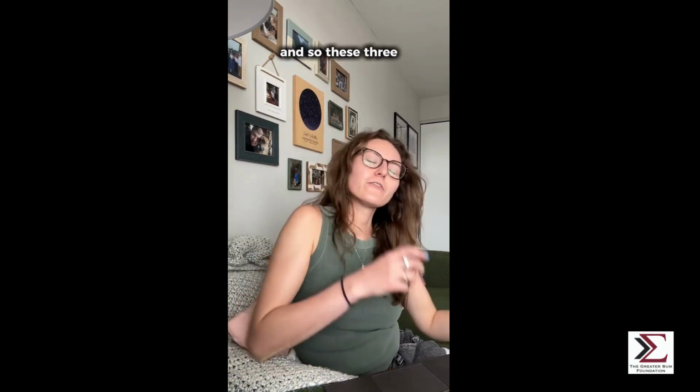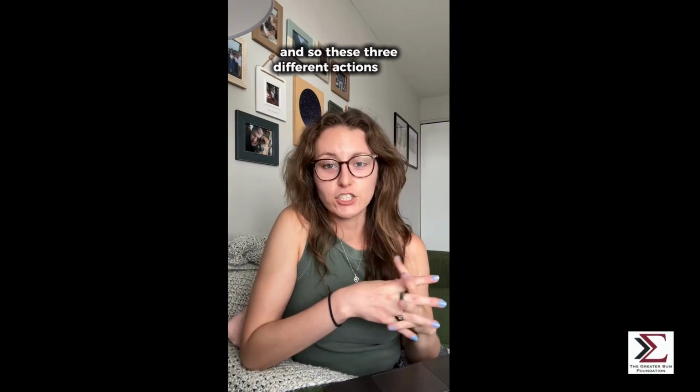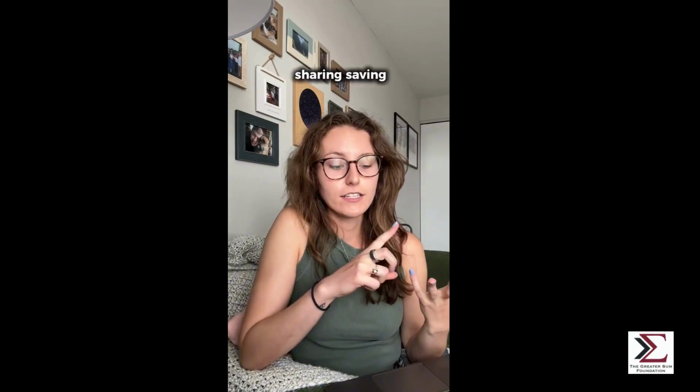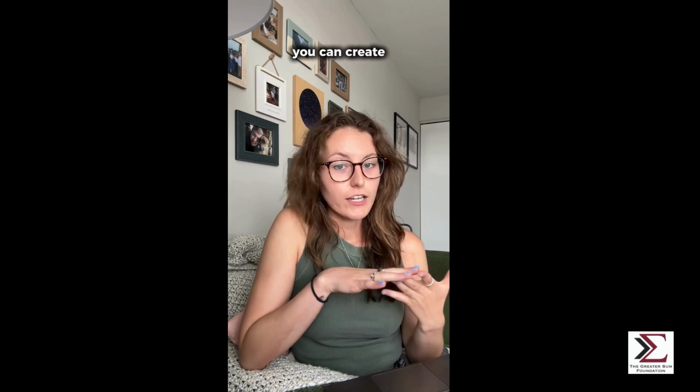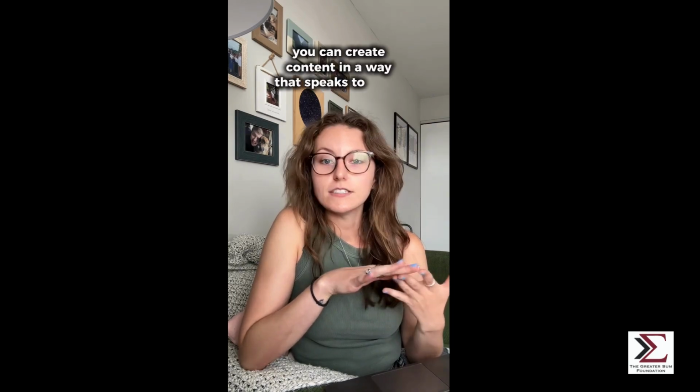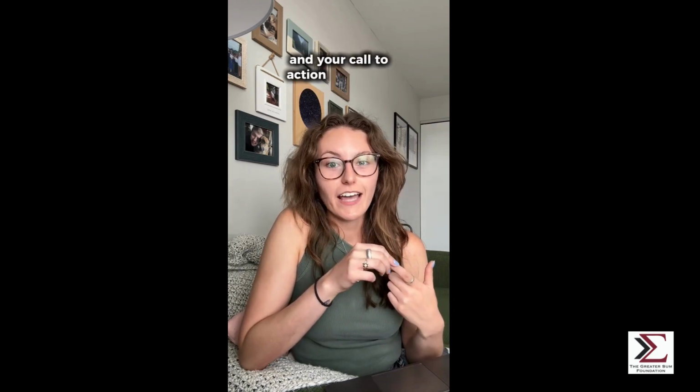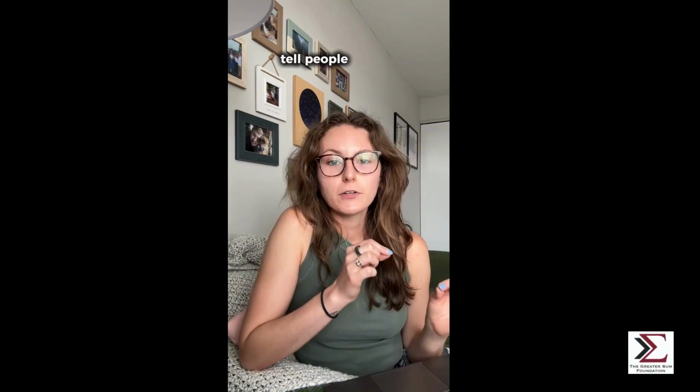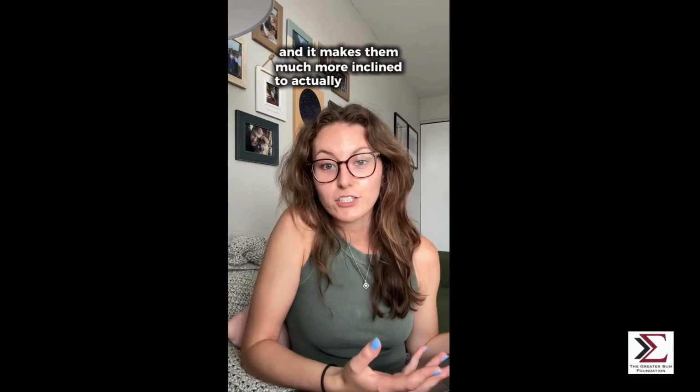And so these three different actions that you want people to take: sharing, saving, and clicking. You can create content in a way that speaks to these three things, and your call to action can really solidify that. Tell people exactly what you want them to do, and it makes them much more inclined to actually take that action.